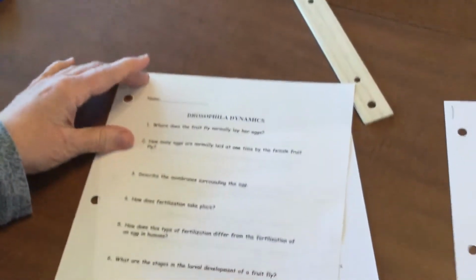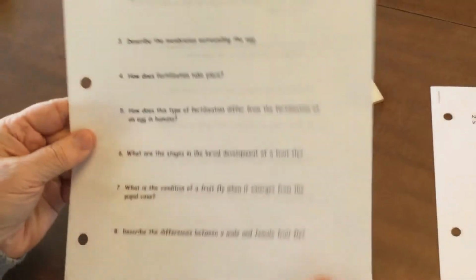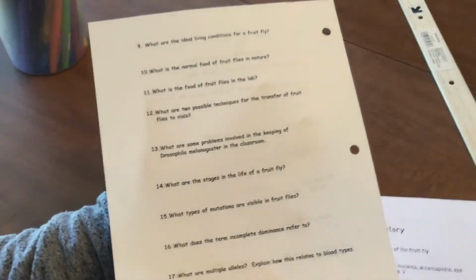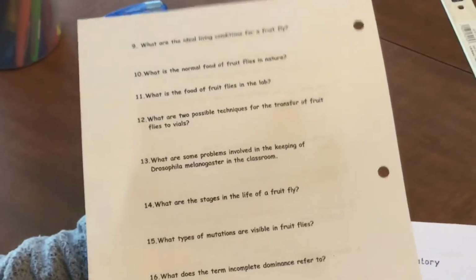So this is a whole packet. Drosophila dynamics, you may have to go online and find some stuff. Also things we talked about in class or on these notes. So hopefully you will have everything you need to find information there. And then we are at our fly lab.